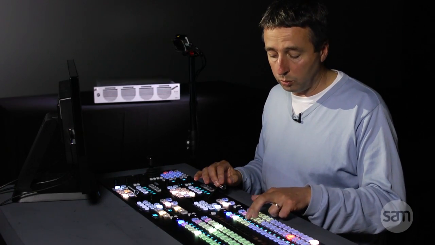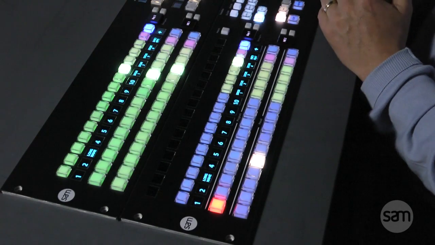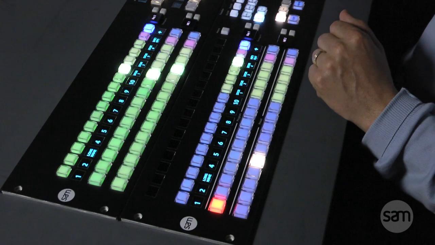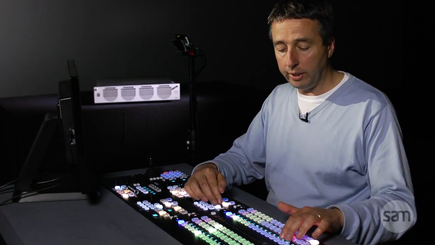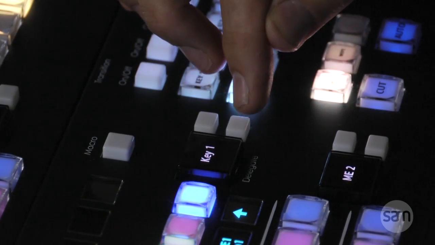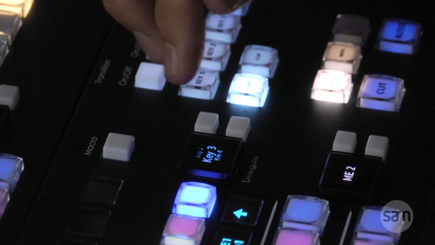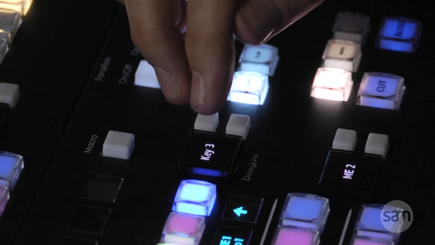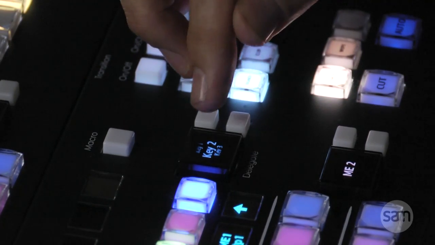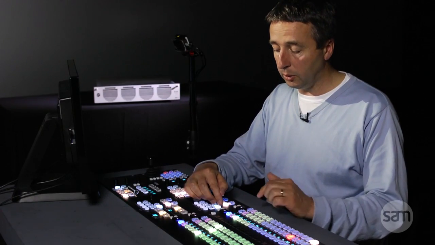Also our stores 1 to 4 and our ME outputs. We've also got color-coded buttons if need be. I'll draw your attention to the key delegation area here. I'm able to select what key I want to change by using these buttons. I select it, and within about 2 or 3 seconds I have to select the key. That is now key 3. If I want to get to key 2, that is now key 2.